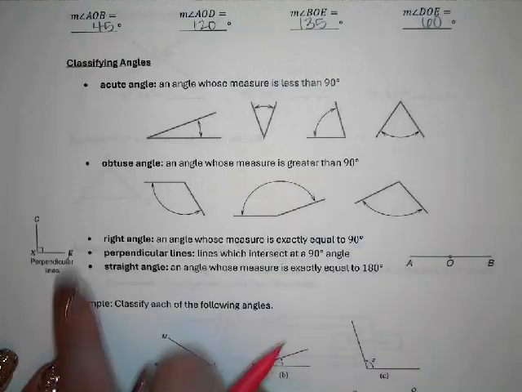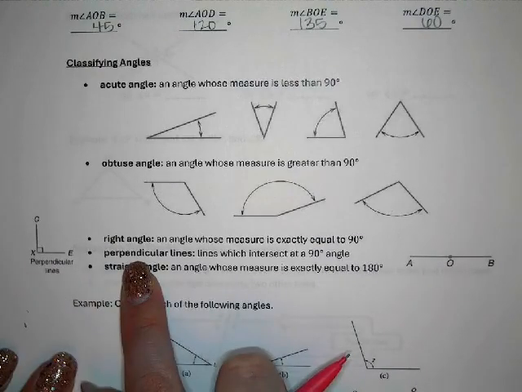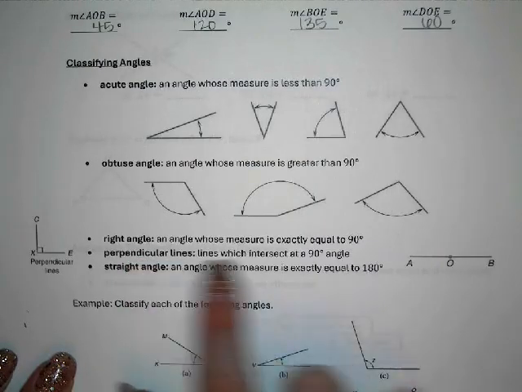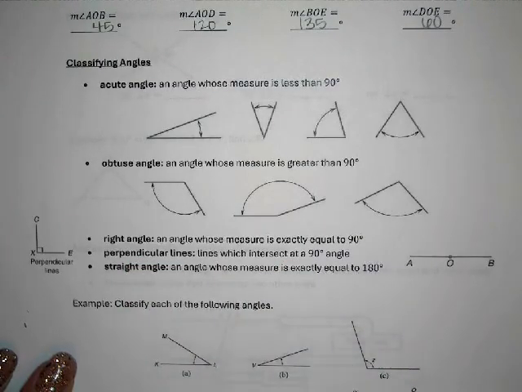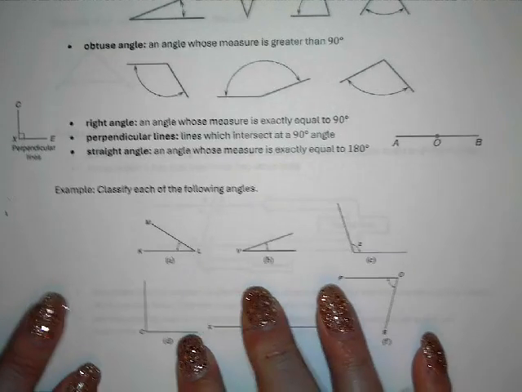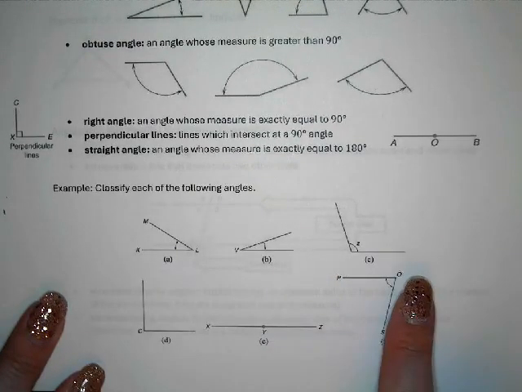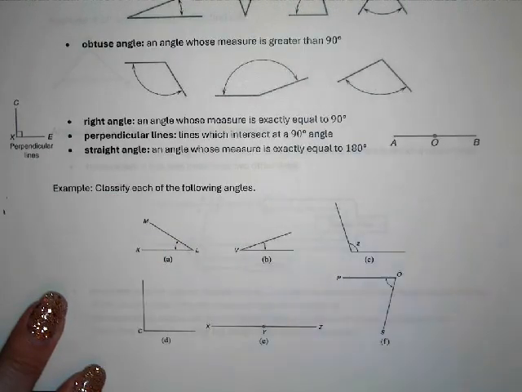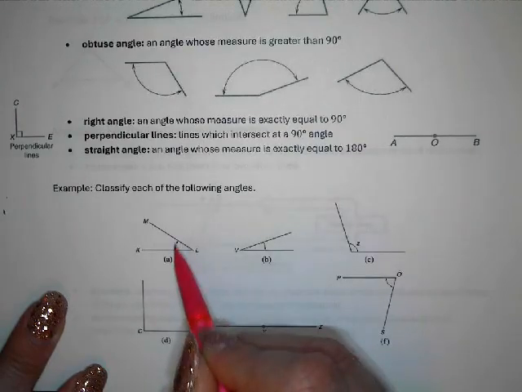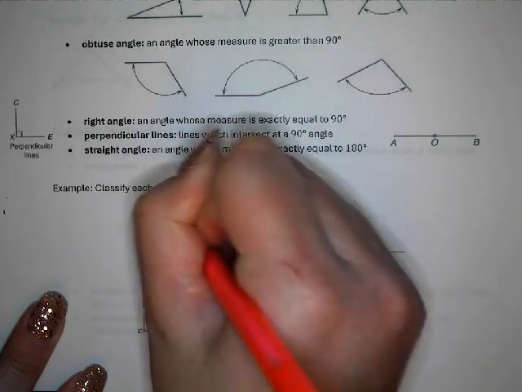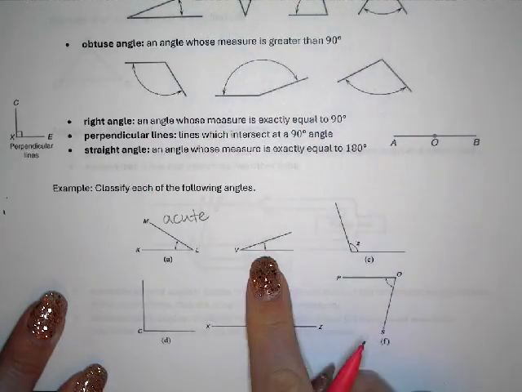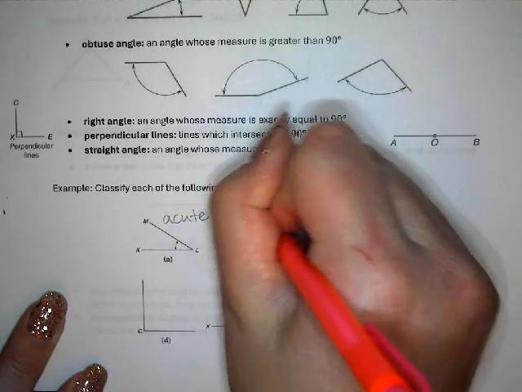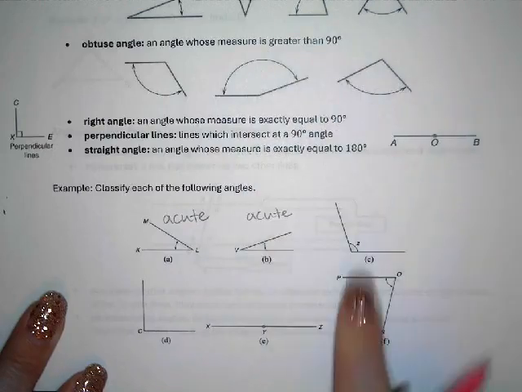90-degree angles or right angles are created by perpendicular lines, which are lines that intersect at a 90-degree angle. So down here in this example, they ask you to classify each of the following angles, and when they say that word classify, they're just asking you to write one word that describes them. So this is an angle that is smaller than 90, so I would say acute. Again, smaller than 90, so this is acute. This is bigger than 90 degrees, so I would say obtuse.